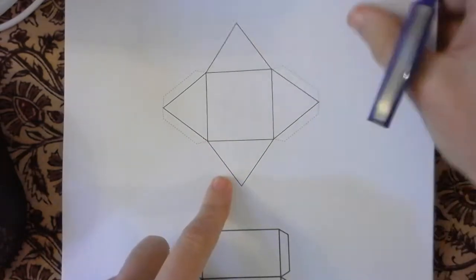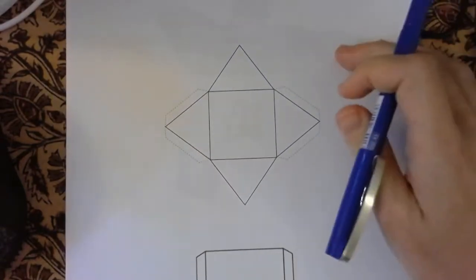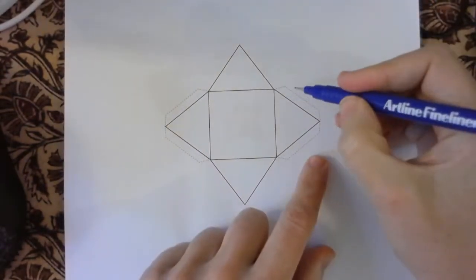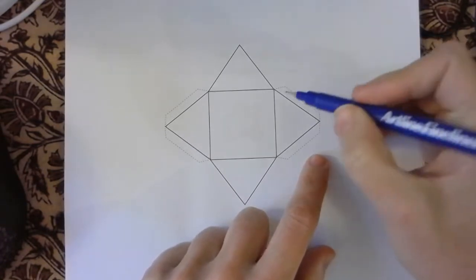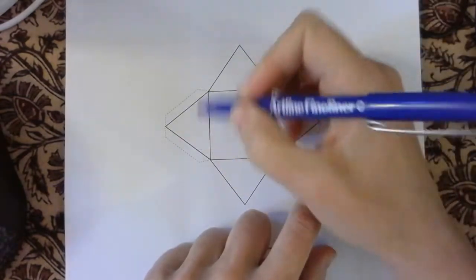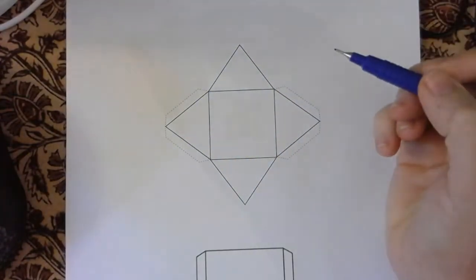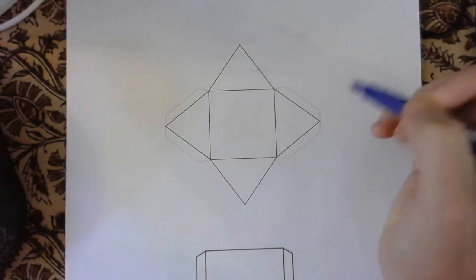So you've got this one and you've got this one, and then I want you to cut it out. You will see it has flaps. Okay, the flaps are not really part of the net. The net is the straight darker lines, okay? The net is made up of the straight darker lines. So these dotted lines are just showing the flaps.